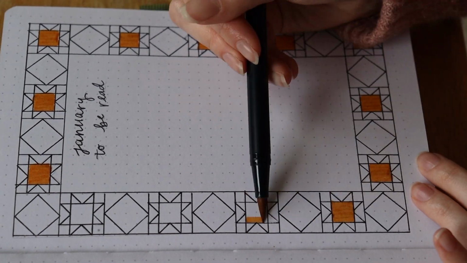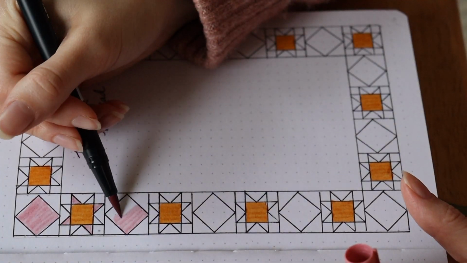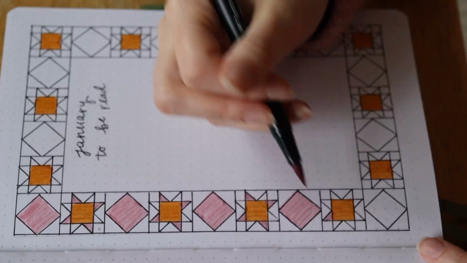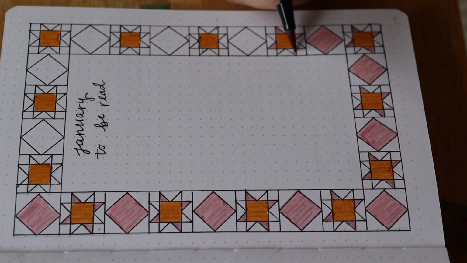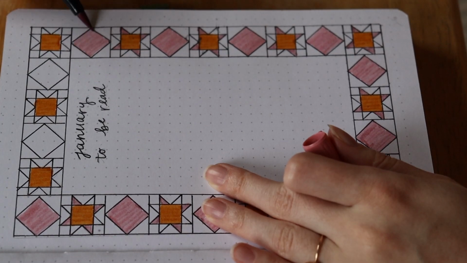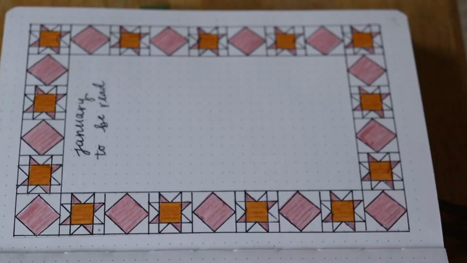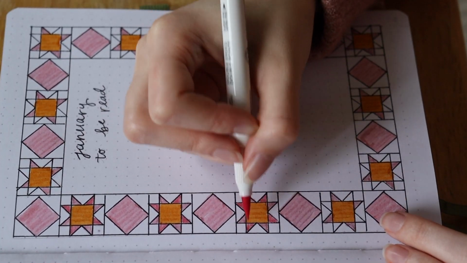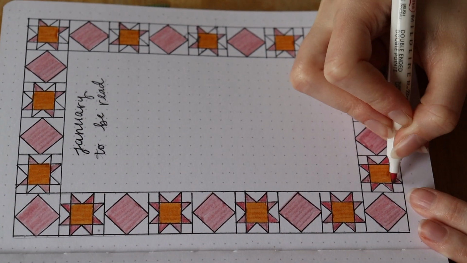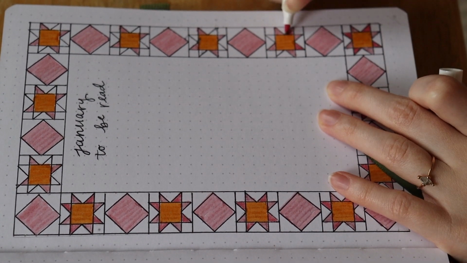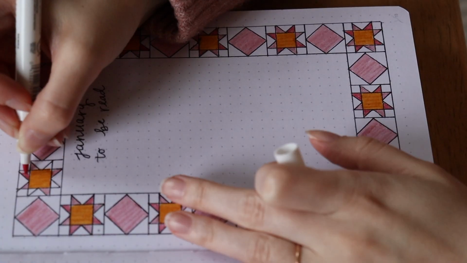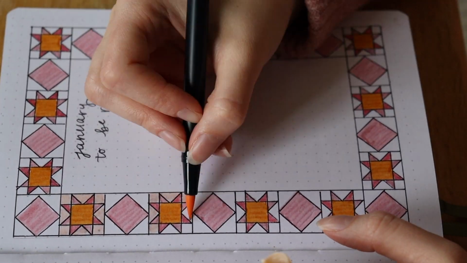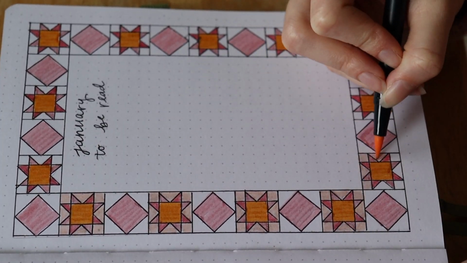But I did that same thing on the January TBR page. Just made a nice little pattern. It went by so much faster than the main page, but I think it still turned out really cute. And it still fits within the theme of quilting because there are quilts that are completely random fabric that all looks different, and then there are also quilts that are a repeating pattern. So I didn't go completely off script for this.